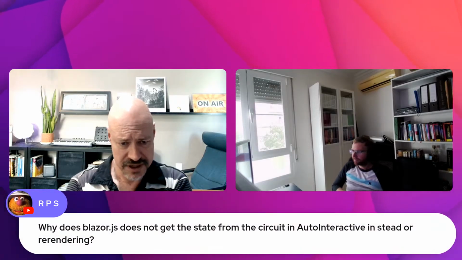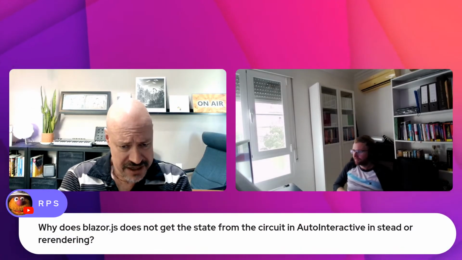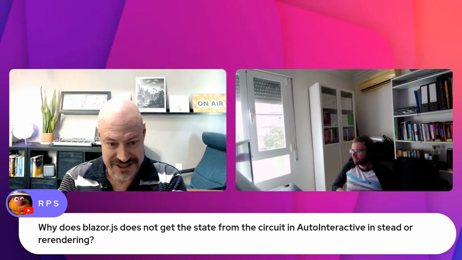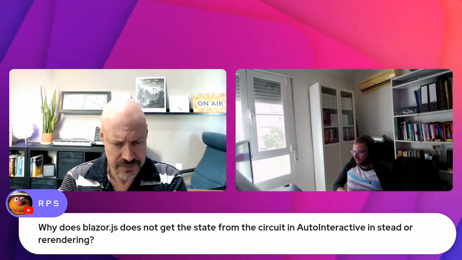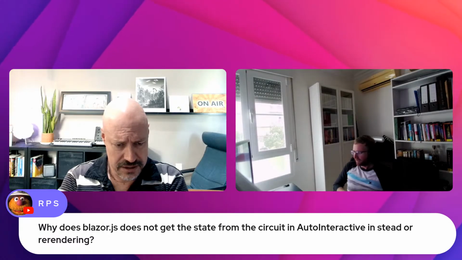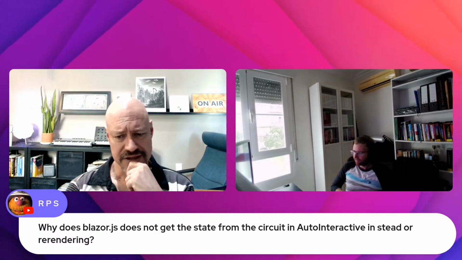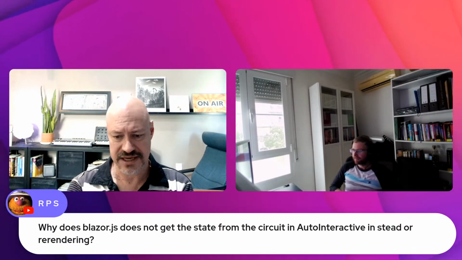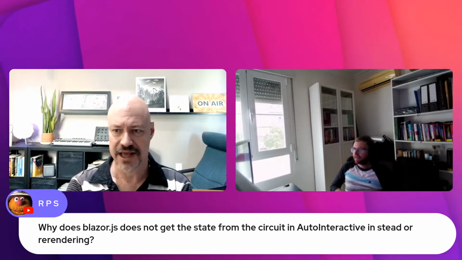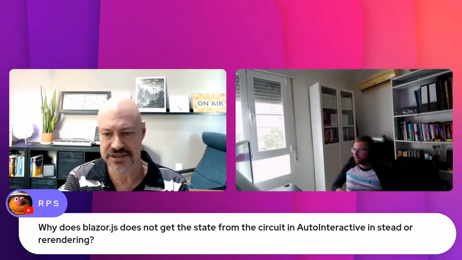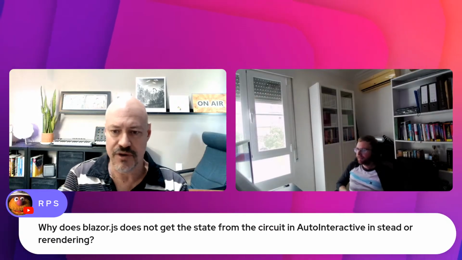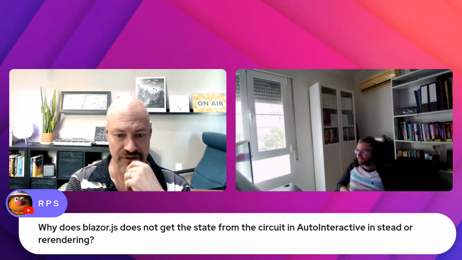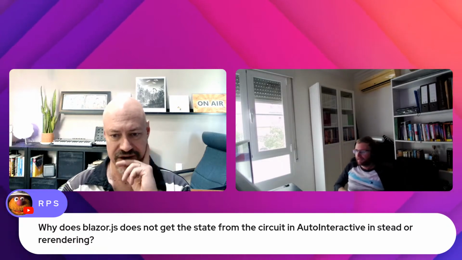Last question we've got open here. Why does Blazor JS not get the state from the circuit in auto interactive instead of pre-rendering? I'm not fully sure what that means. So I guess if you're in auto interactive, can Blazor JS get the state? You were talking before about how we need to go through this re-render because we want to make sure that whatever the state is, everything is getting rendered. Is it possible for Blazor JS to handle that, to figure out what the state is?